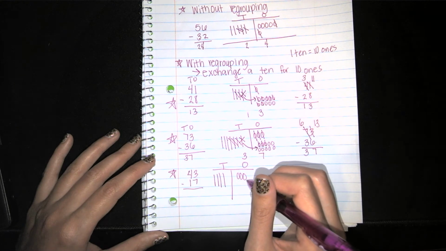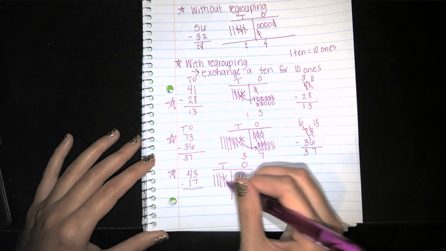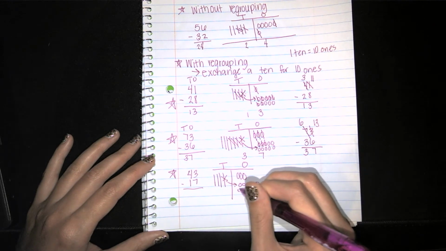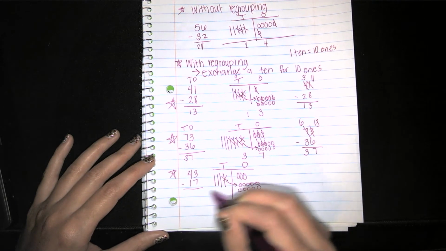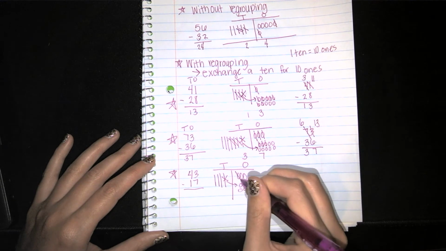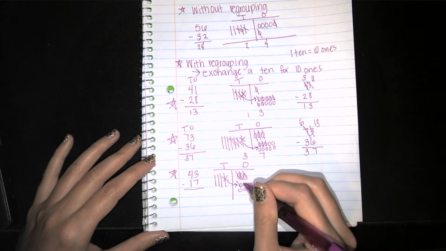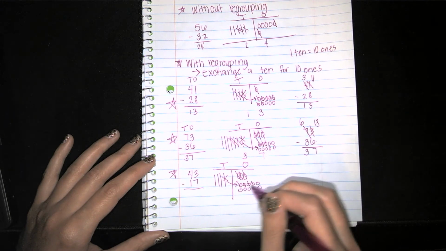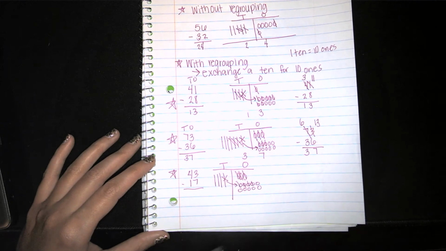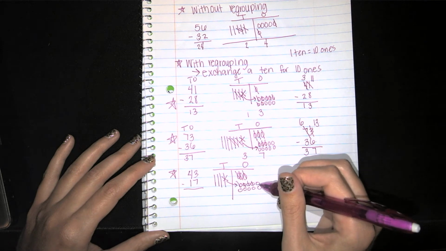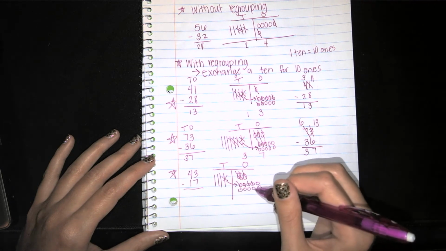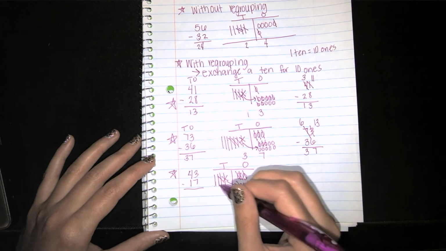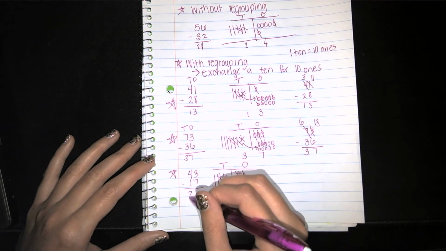I cannot take away 7 from 3, so I'm going to regroup a 10, turn it into 10 ones. I can now take away my 7 ones, so I'm going to count away 7. 1, 2, 3, 4, 5, 6, 7. It's important to count out loud as you go, because just like Miss Ricardo just did, I almost made a mistake, so I had to recount. So I'm left with 1, 2, 3, 4, 5, 6. Take away 1 ten, cross it off. I'm left with 2 tens. So my answer is 26.